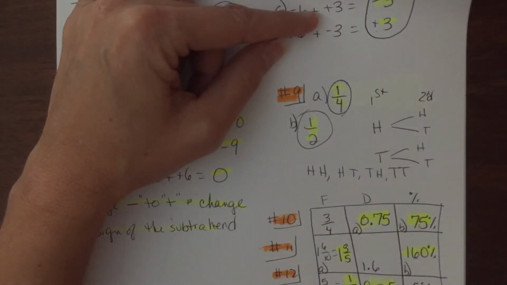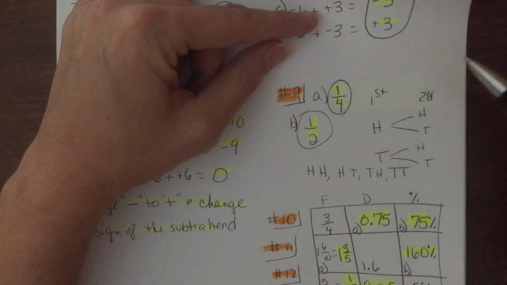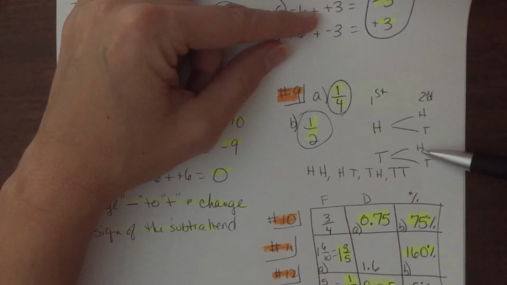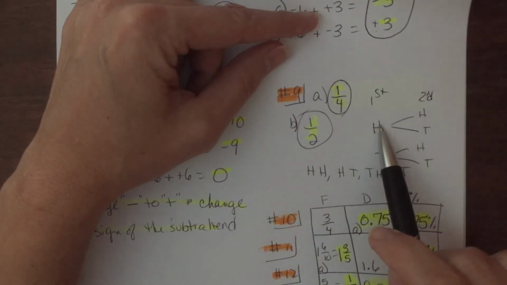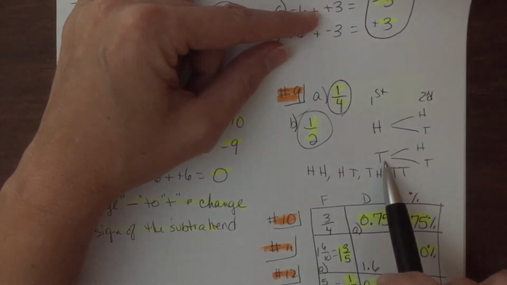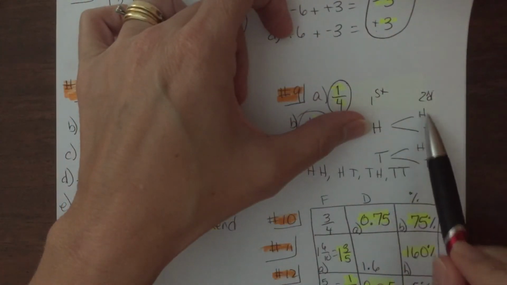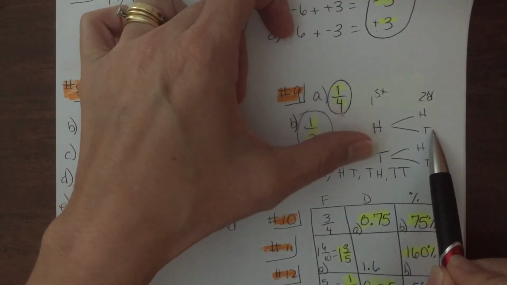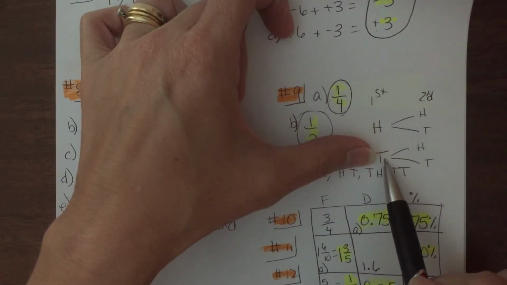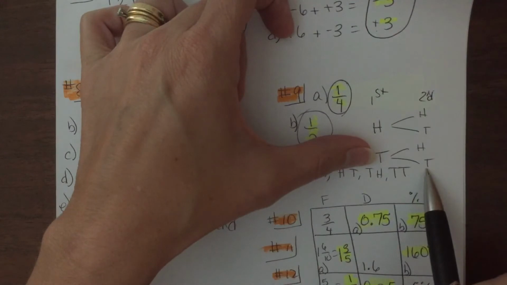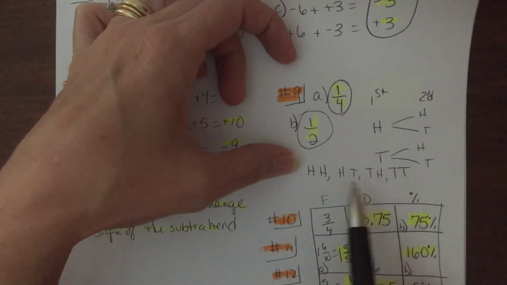2 coins are tossed. So what I did over here was I said, here's my first toss and here's my second toss. I could get heads on my first one or tails on my first toss. If I got heads on my first toss, I could get heads or tails when I tossed it the second time. If I got tails on my first toss, I could get heads or tails when I tossed it the second time. So down here I did my sample space.